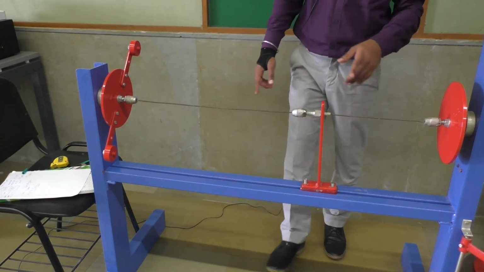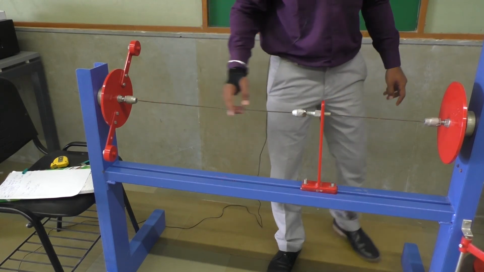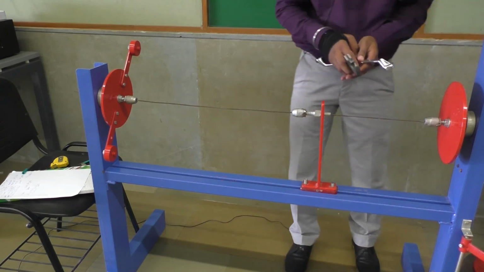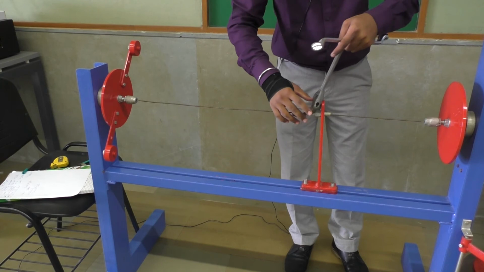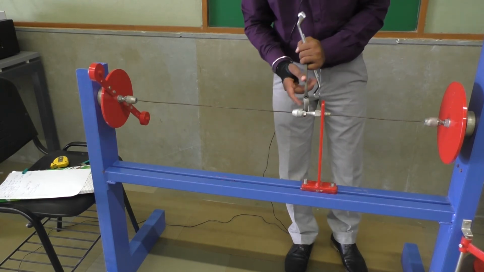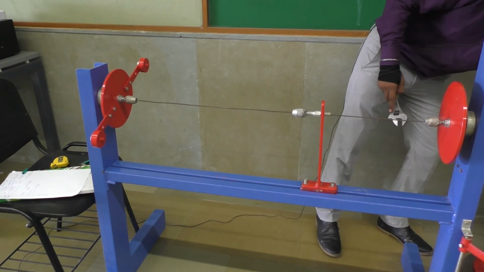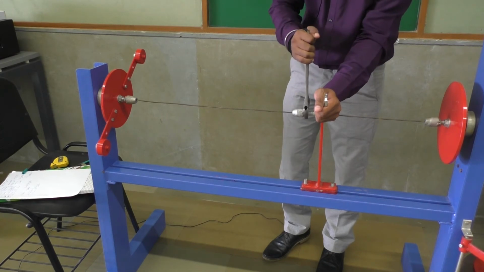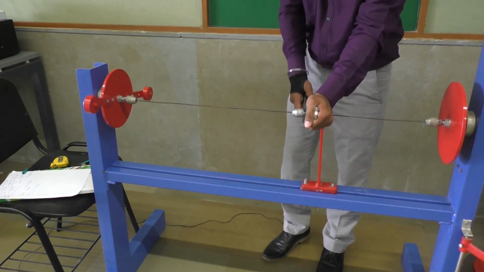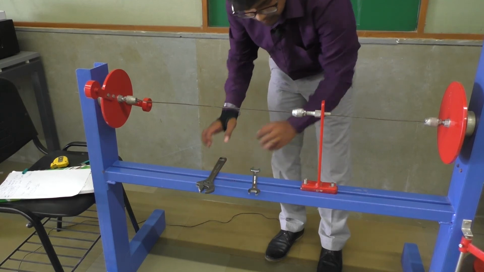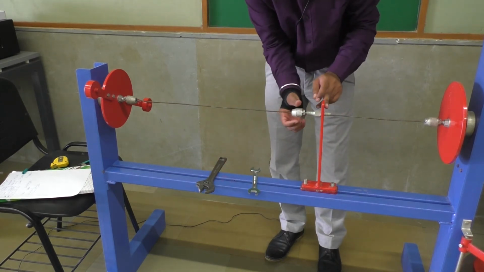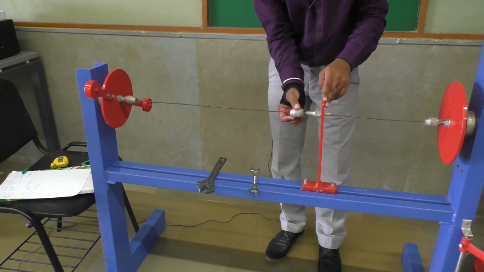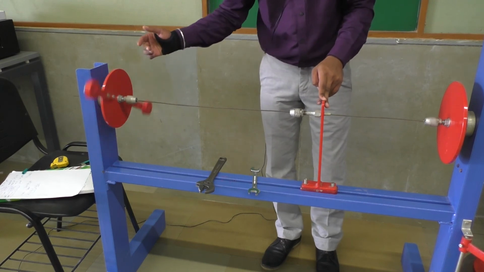Now we need to change the length. In order to change the length, we'll have to use some spanners. And yes, if you were here, you would have done this. This will loosen the rod, so the grip, and now if you see, both the rotors will rotate.